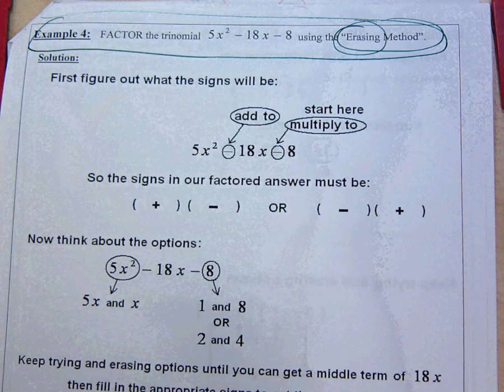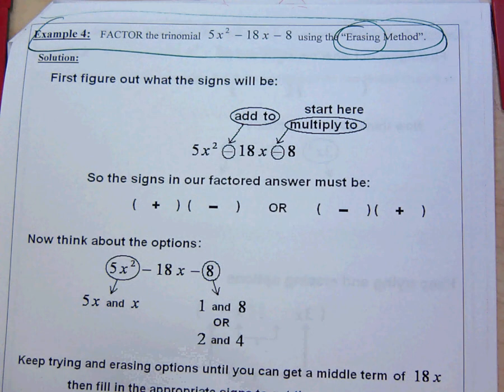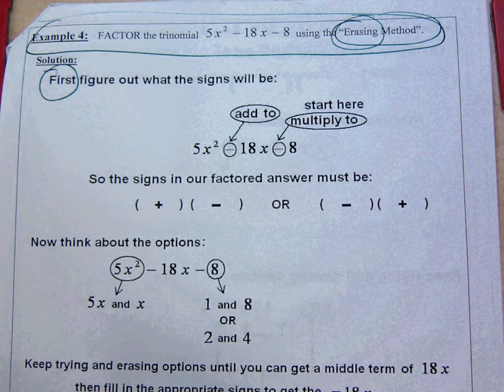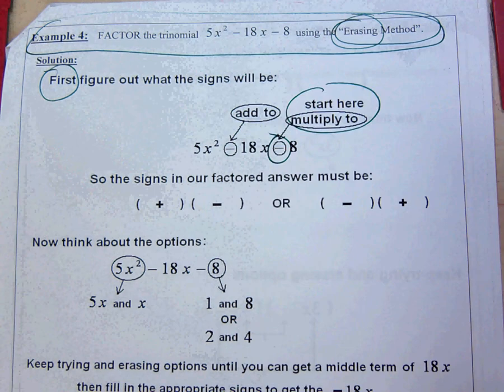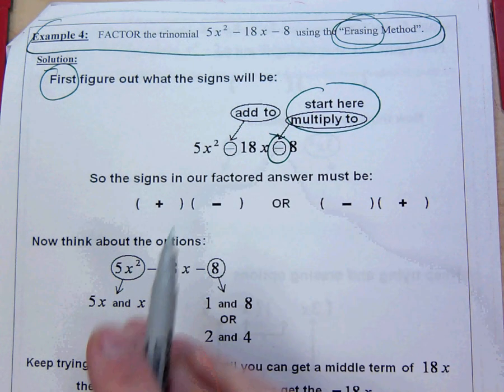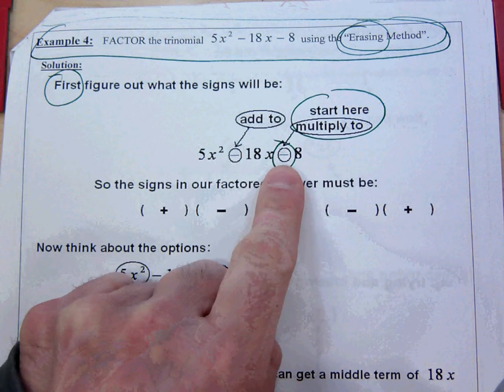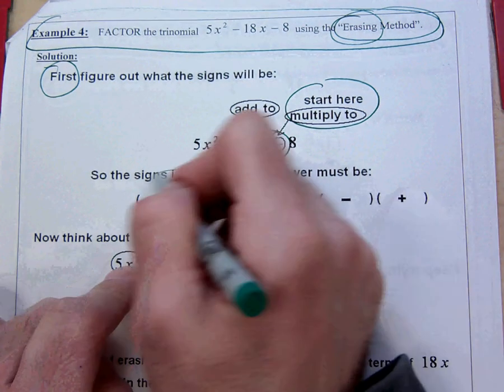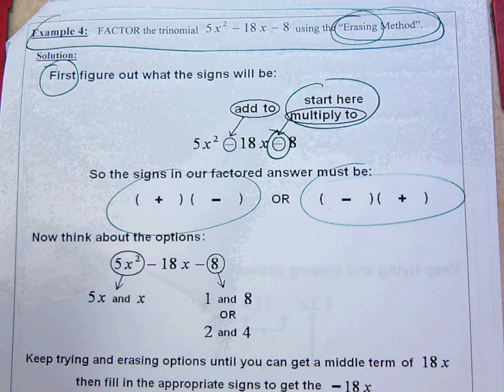Are you ready? Watch. Here's what I want you to do. The first thing is to figure out what the signs will be. So you always start here. What's the only way two numbers will multiply to a minus? The only way two numbers multiply to a negative is if you have a positive and a negative. So it's either that or that. I don't know what order they go in, but you need one of each.